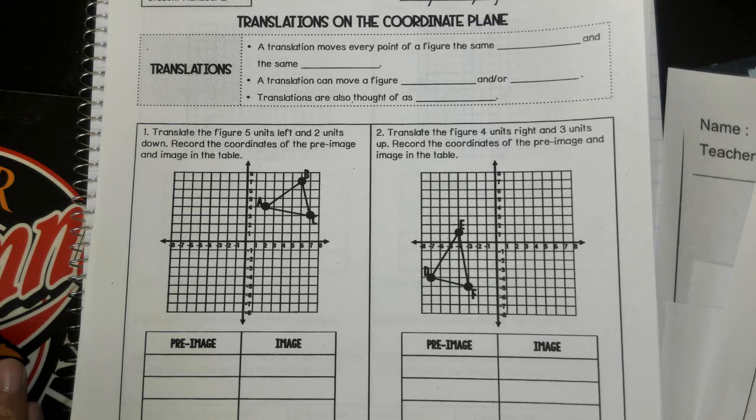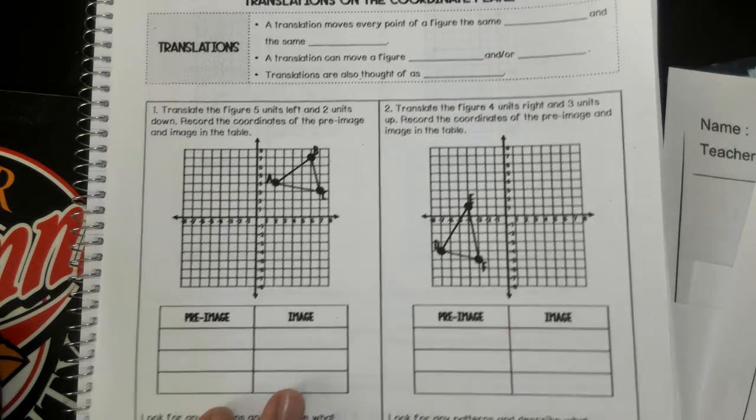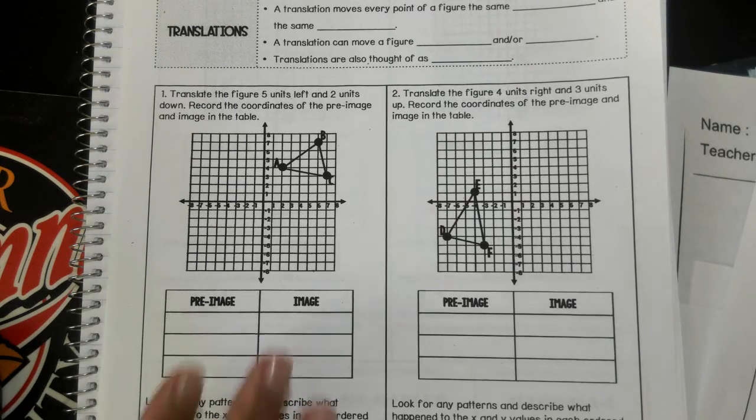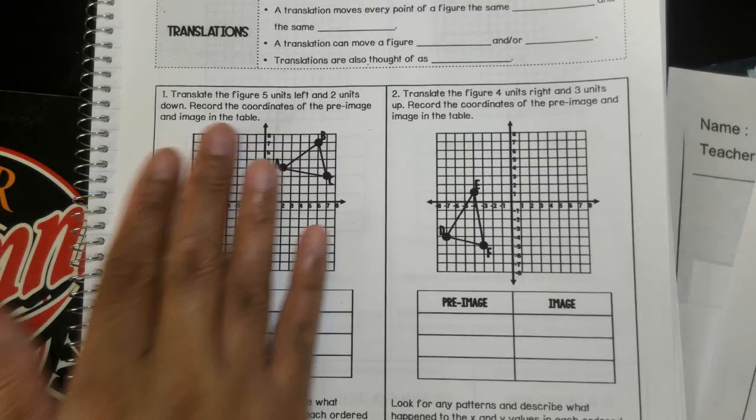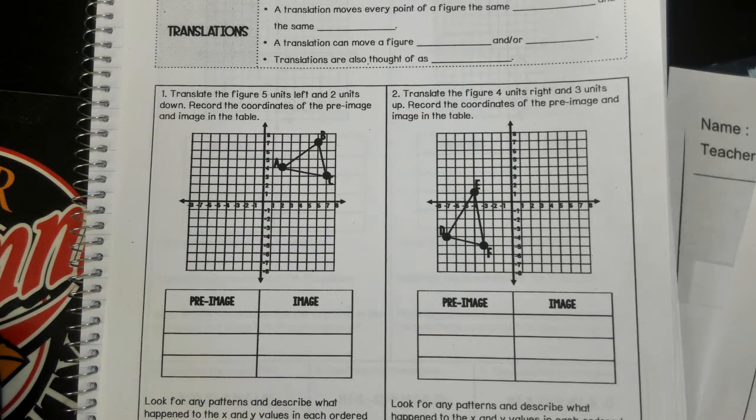Hello students, I'm going to show you how to do the worksheet because I think a lot of you have trouble on how to do the worksheet. So I'm going to give you an example. We're going to do example 1 together so you have an idea.